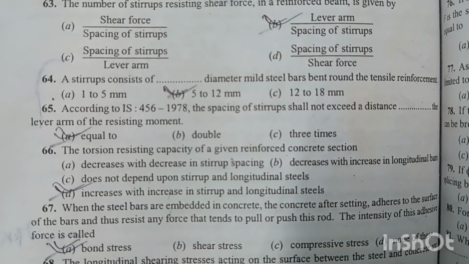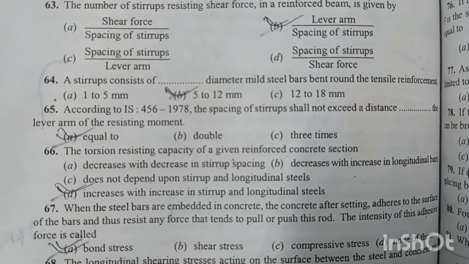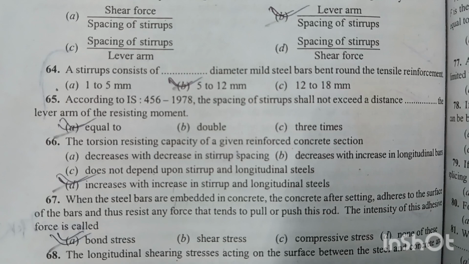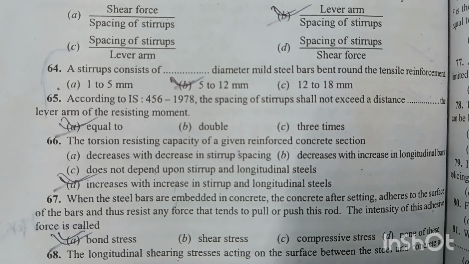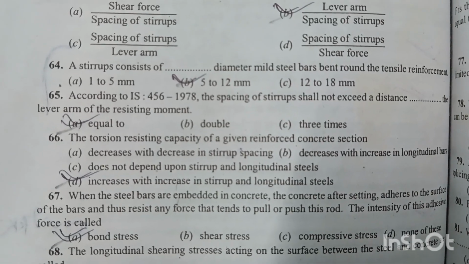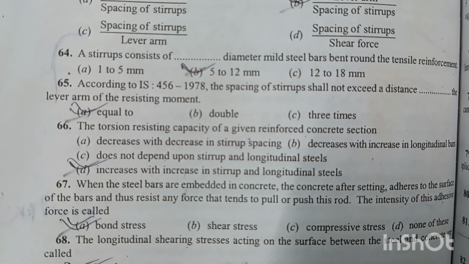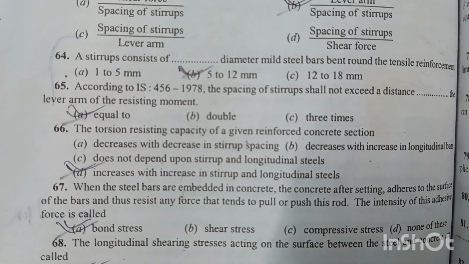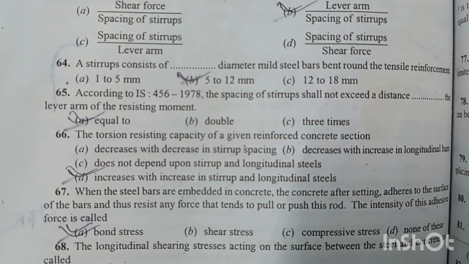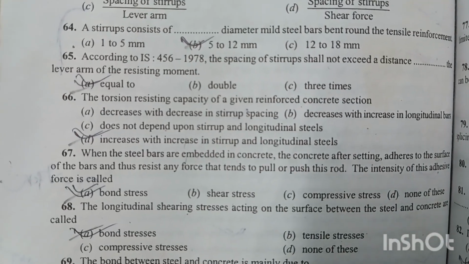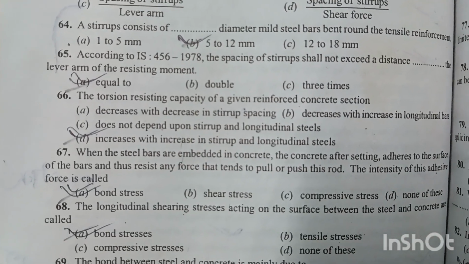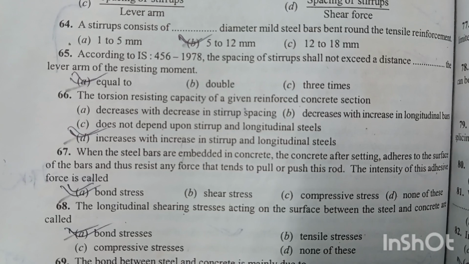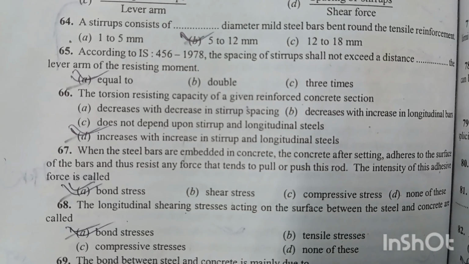Question number 67. When the steel bars are embedded in concrete, the concrete after setting adheres to the surface of the bars and thus resists any force that tends to pull or push this rod. The intensity of this adhesive force is called bond stress. Option A is the right answer. Question number 68. The longitudinal shearing stress acting on the surface between the steel and concrete is called bond stress. Option A is the right answer.